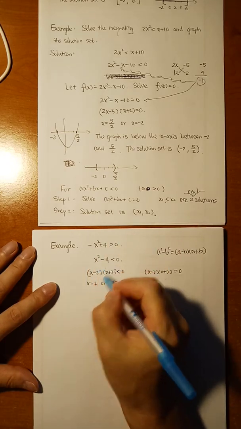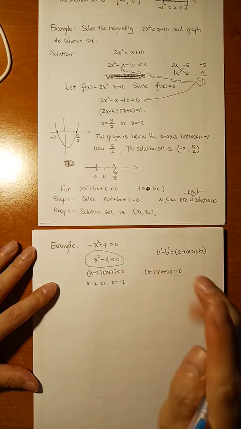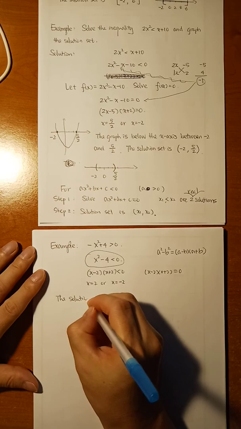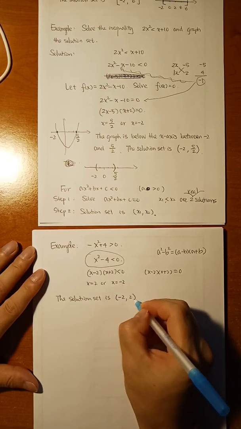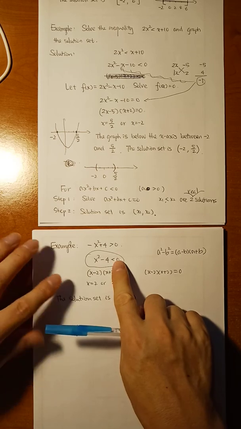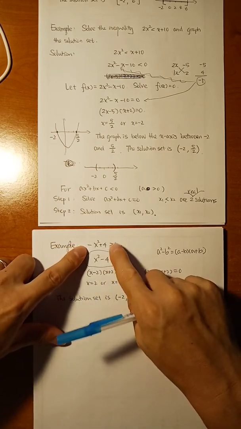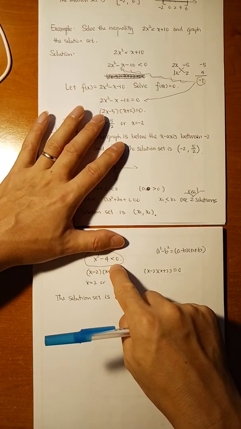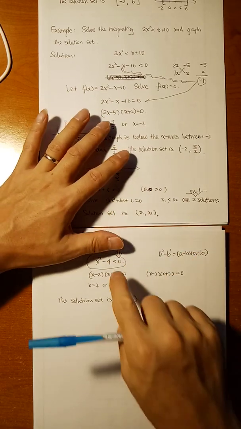This corresponds to an inequality with a positive coefficient. So the solution set is between those two solutions. Less than 0 is between the two solutions. Even though the original one is greater than 0, after you transform it to be less than 0, you will consider this, not the original one. These two are equivalent, but you consider the second case.